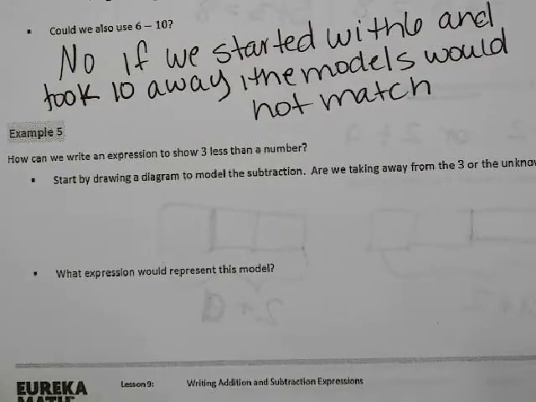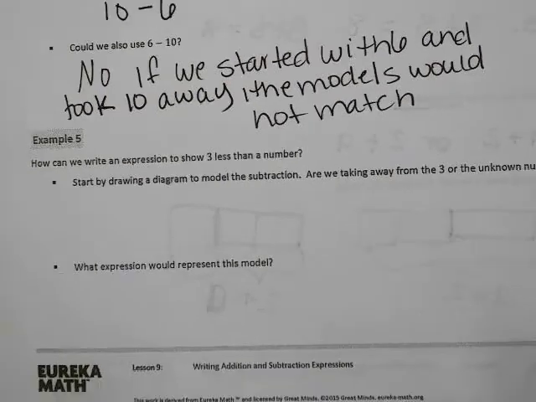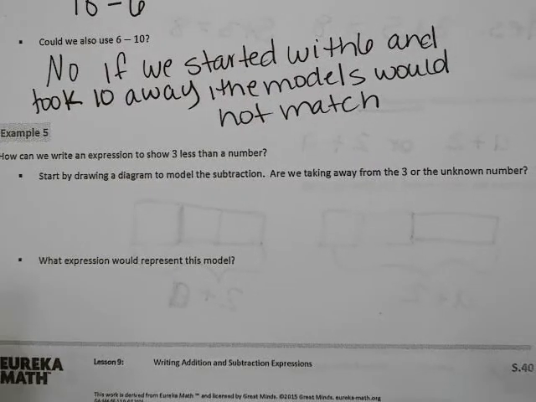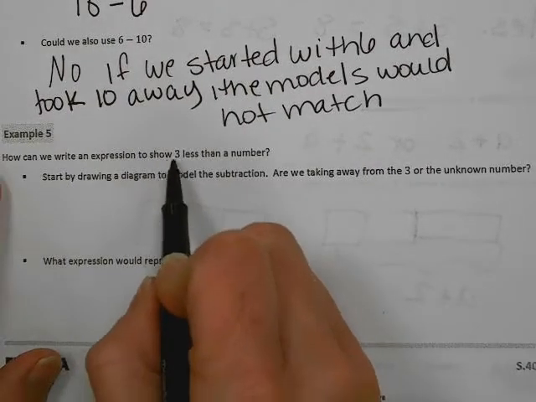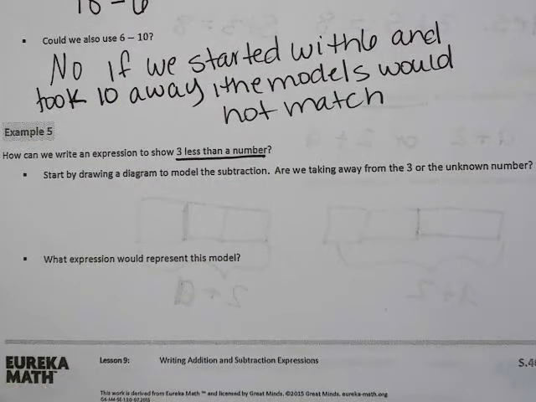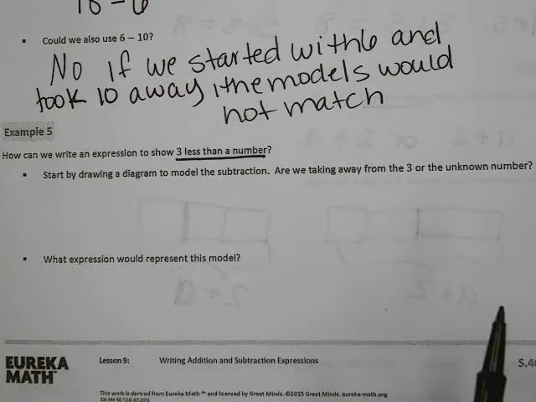Example 5. How can we write an expression to show 3 less than a number? So this is where we really have to pay attention to the vocabulary that they're giving us. So we want to show 3 less than a number. When we see "a number," that means there's definitely going to be a variable, okay? So if we don't know what that variable is, we're going to use n, because remember we can use any letter as our variable. There's not a specific letter that we have to use if we get to choose.